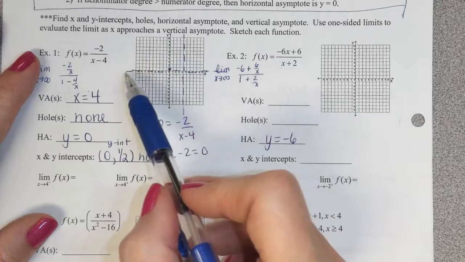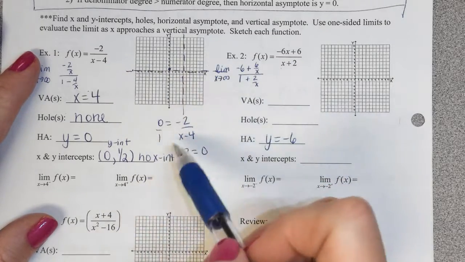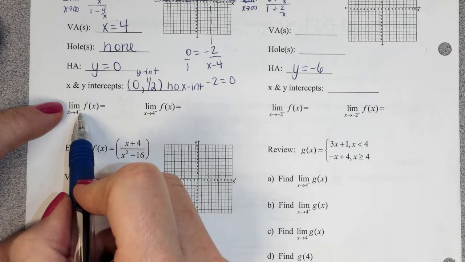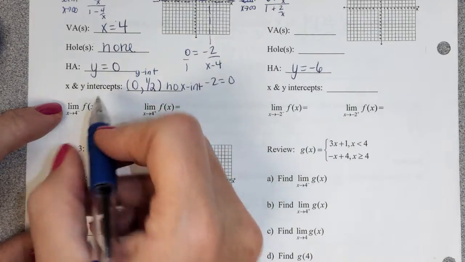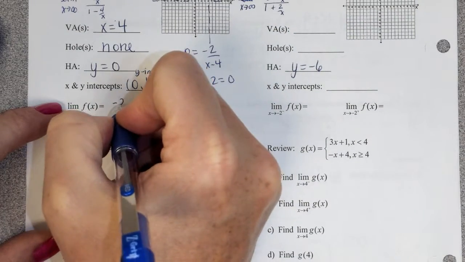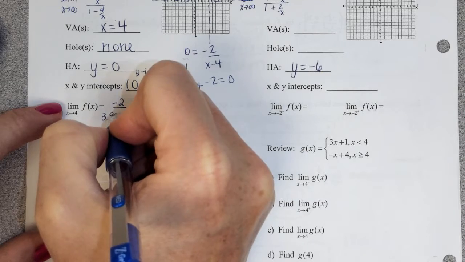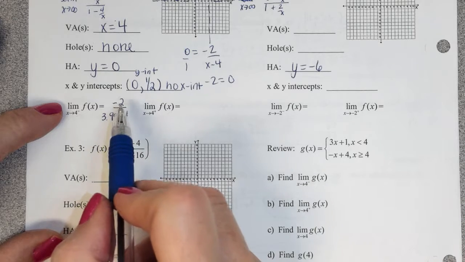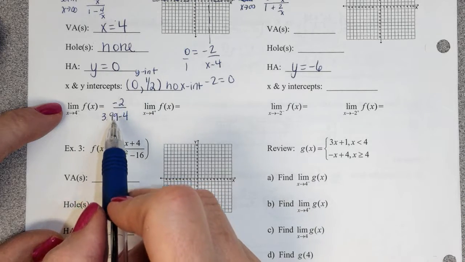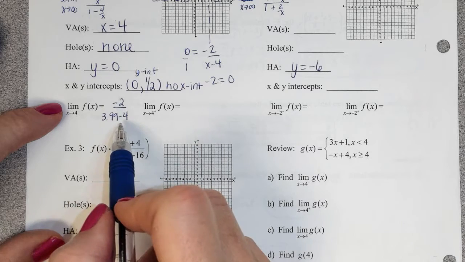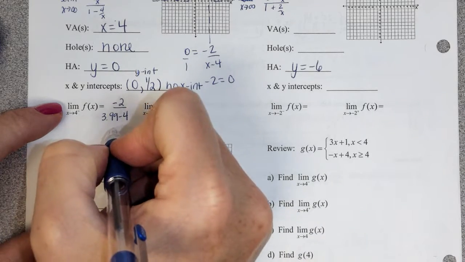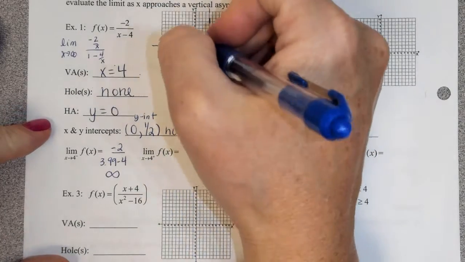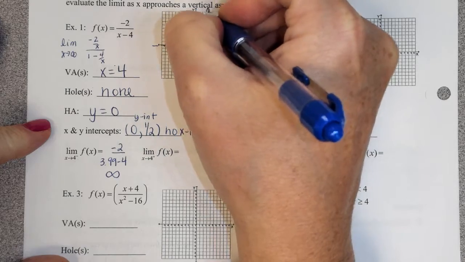To finish this up, I need to know what's going on with the function. How does it look? So what is the limit as we approach that vertical asymptote from the left? Well, I can't plug in 4, but I can plug in 3.99. So I'm going to have -2 over 3.99 minus 4. I know the answer has to be positive or negative infinity. Is this answer positive or negative? Positive. So therefore I know it's going to be positive infinity. So as we approach 4 from the left, the function has to approach positive infinity.